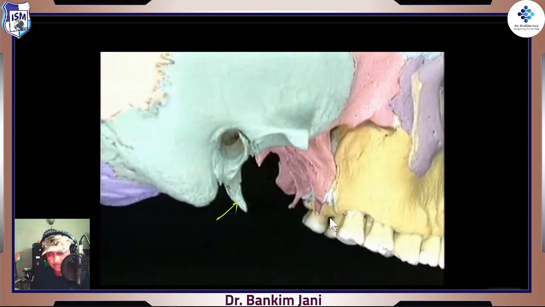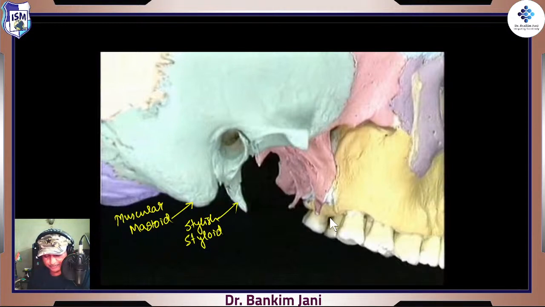Who is this? Who is this? Right. So stylish. And who is this? Well, we said that, right? This is muscular mastoid. And this one is the styloid process, right? Mastoid process, styloid process. And that one is external auditory meatus, right? Well, they are coming within few minutes.